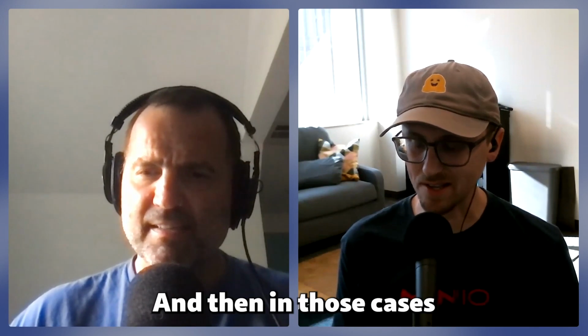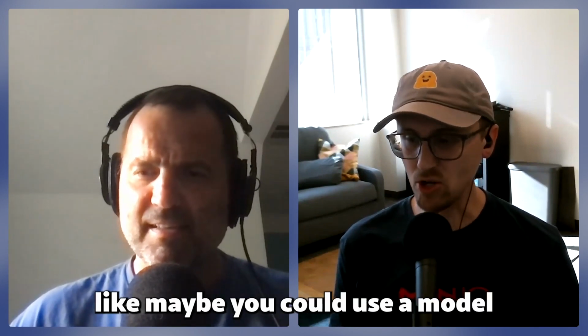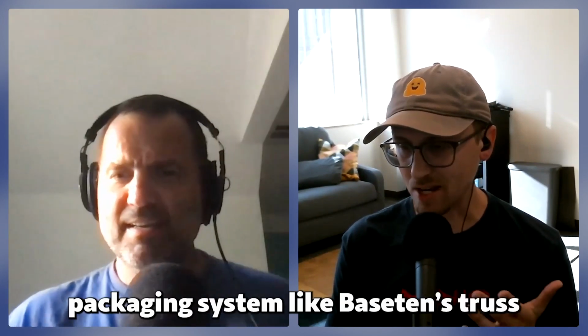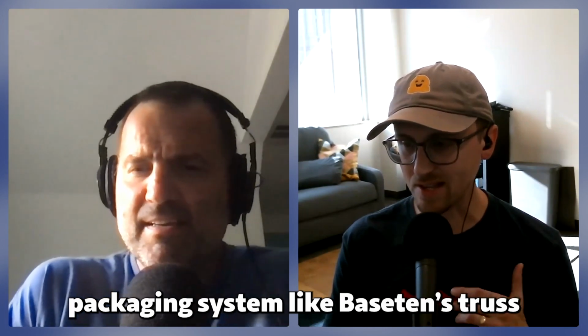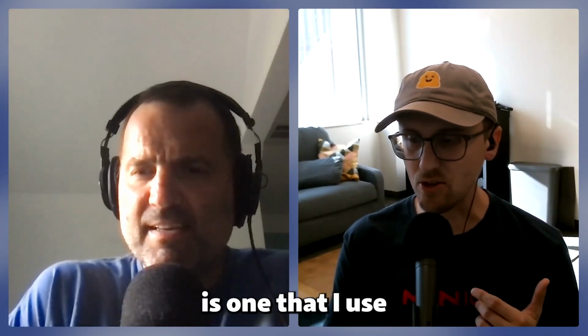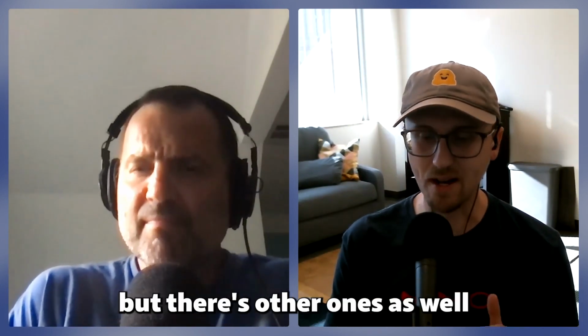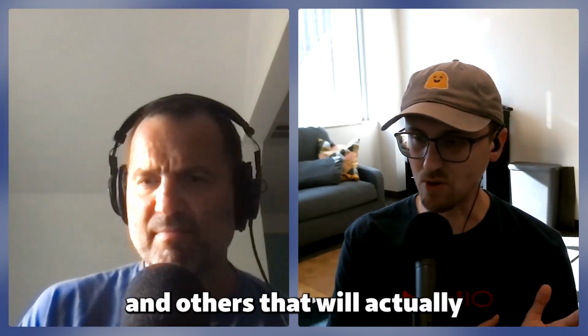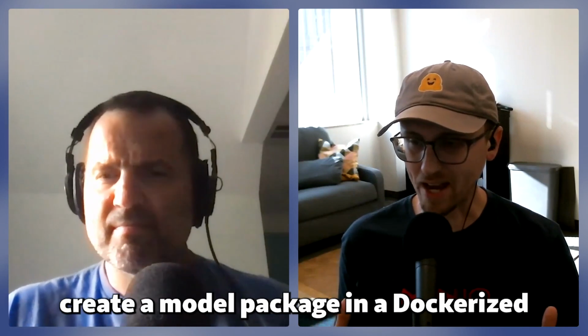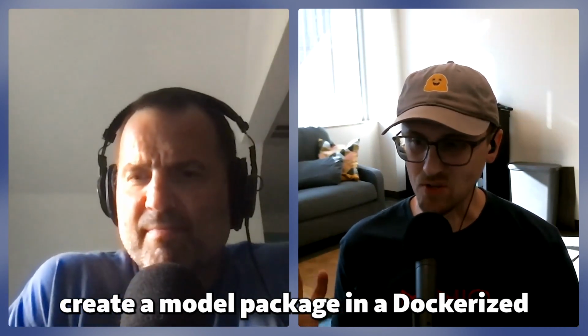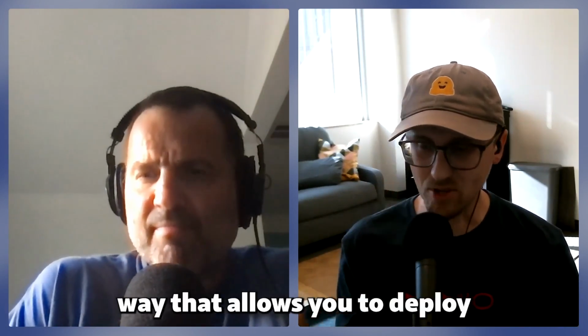And in those cases, maybe you could use a model packaging system. Base10's Truss is one that I use, but there are other ones as well, Seldon and others, that will actually create a model package in a Dockerized way that allows you to deploy your system.